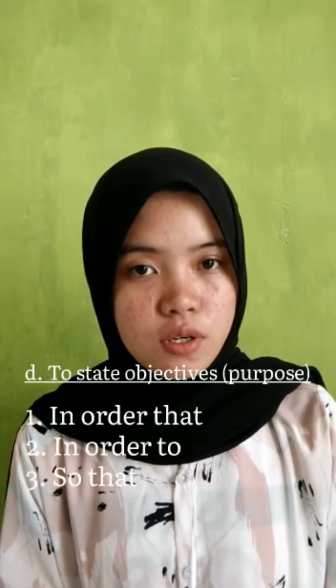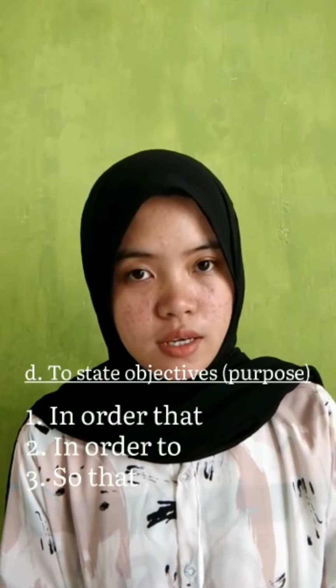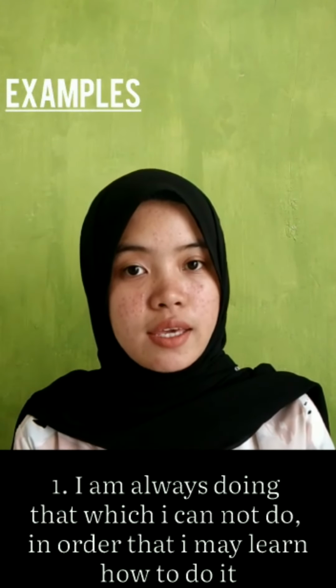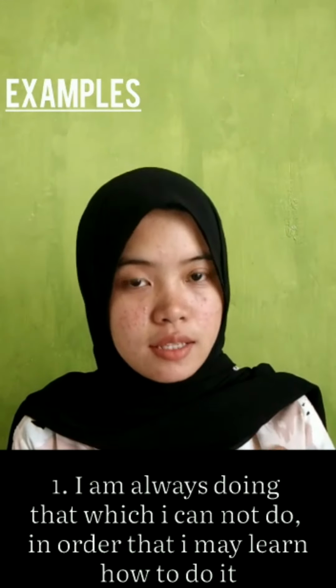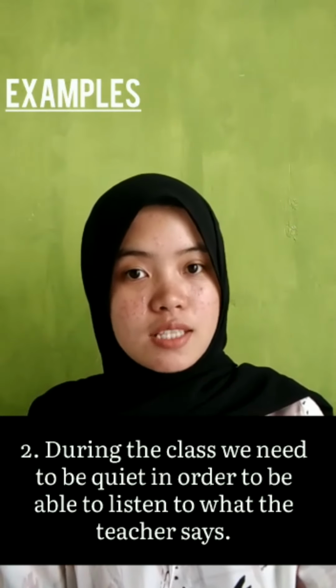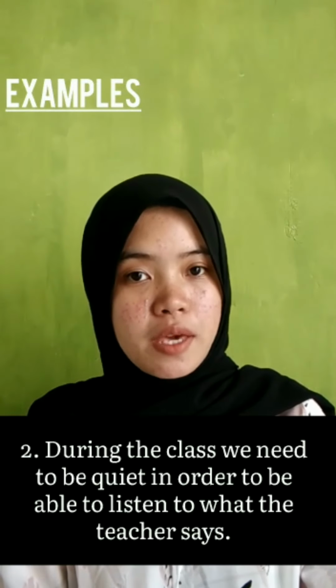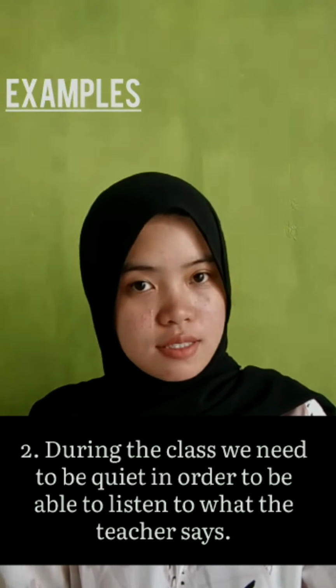Well, I'm going to continue the explanation. To state objectives or purpose, they are in order that, in order to, and so that. So let's look at the examples. Example number 1. I'm always doing that which I cannot do in order that I may learn how to do it. Example number 2. During the class, we need to be quiet in order to be able to listen to what the teacher says.